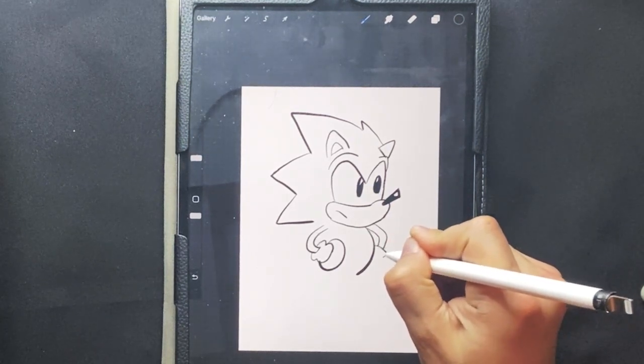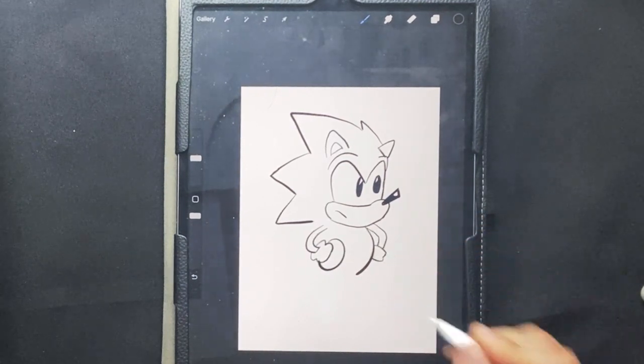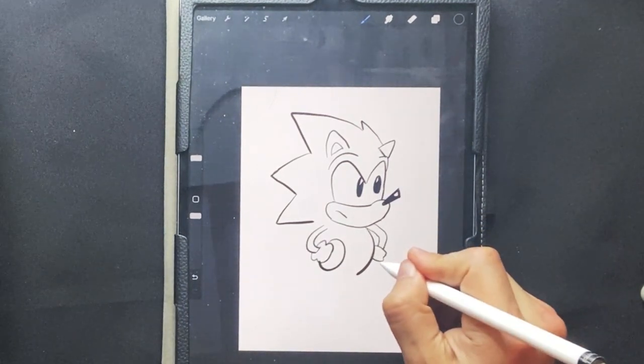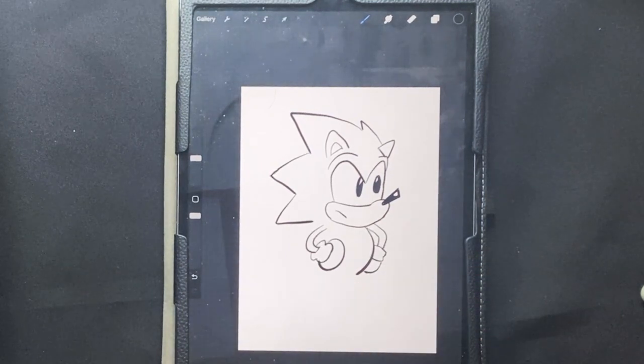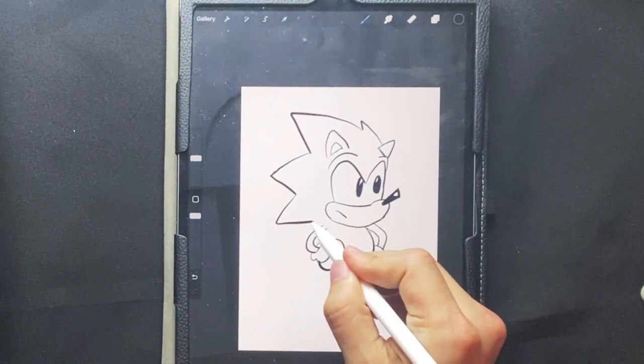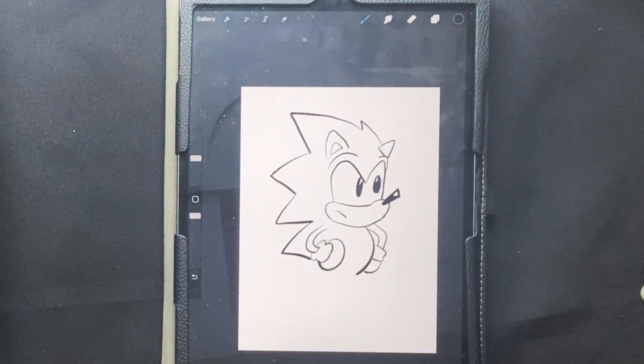Line in, line in. Go over here, have the rest of the glove right there. You're gonna throw that extra part of the glove. Let's go over here now and do that spike on his back right there.